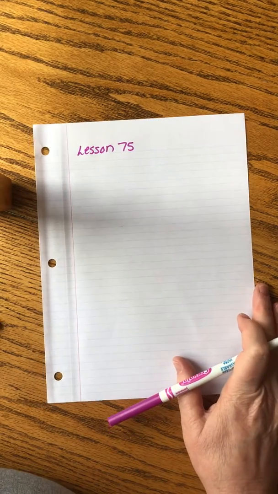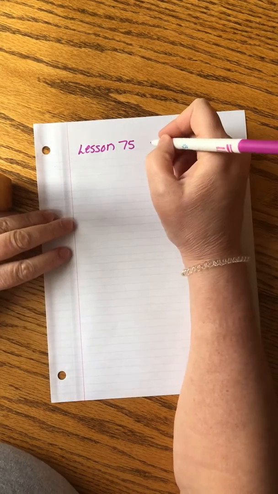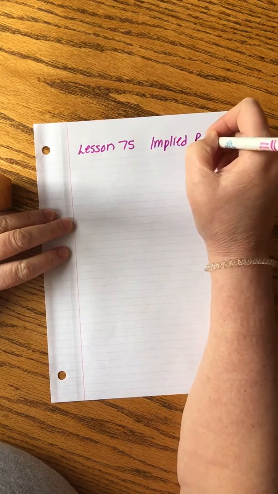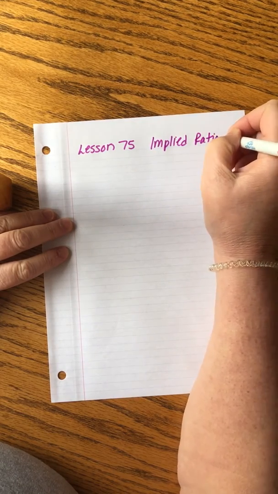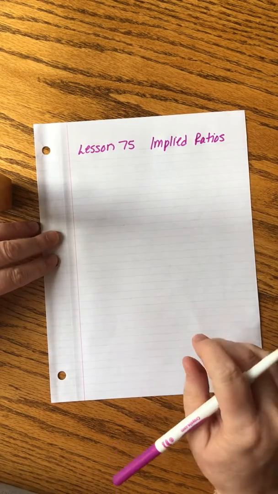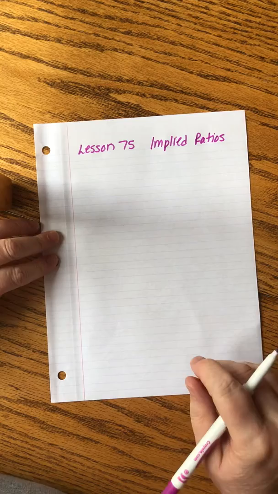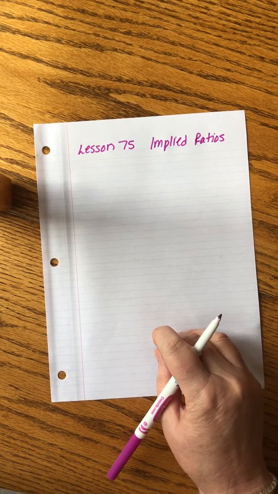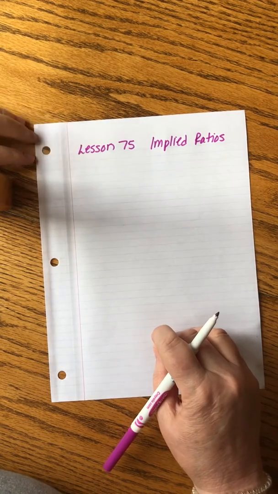Caleb. Saxon Algebra 1/2 here, lesson 75. The topic is implied ratios. What that means is that these are ratio problems where John's not going to come right out and say, hey Caleb, it's a ratio problem. But you're going to be able to figure it out quite easily, and we'll use ratios to solve them.